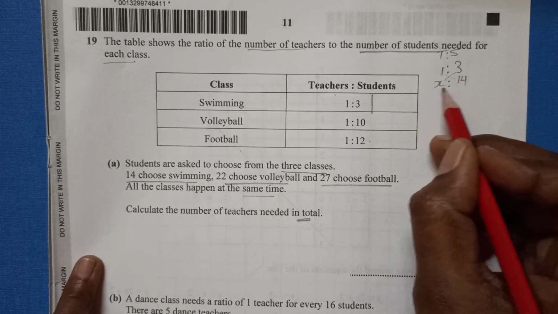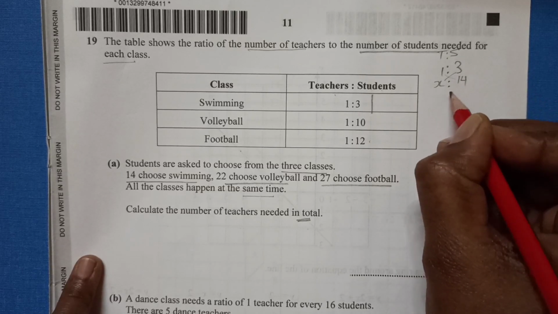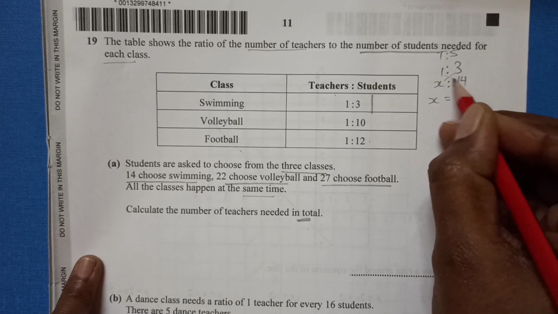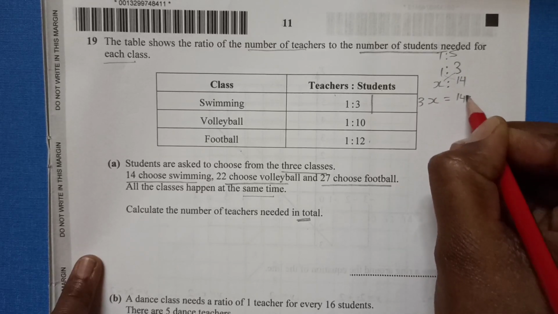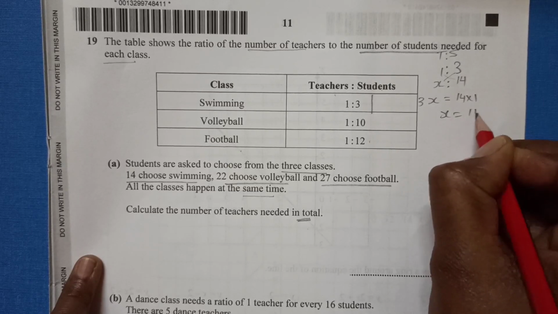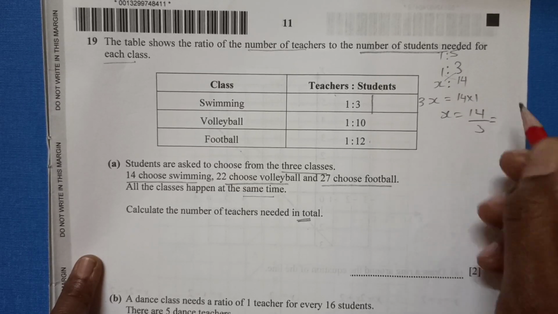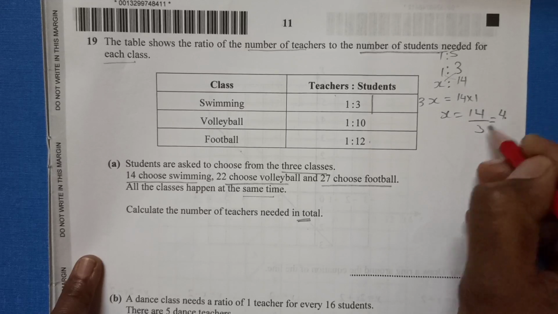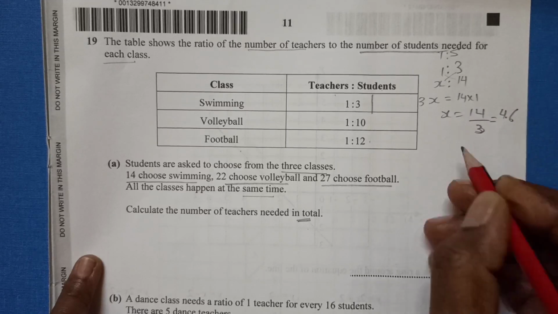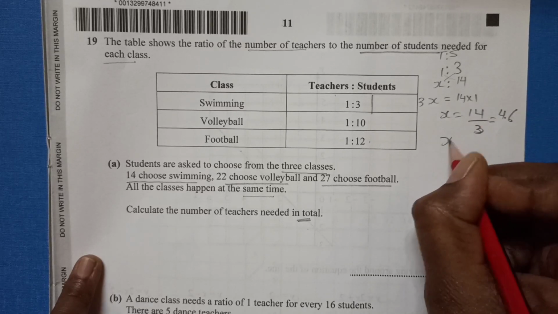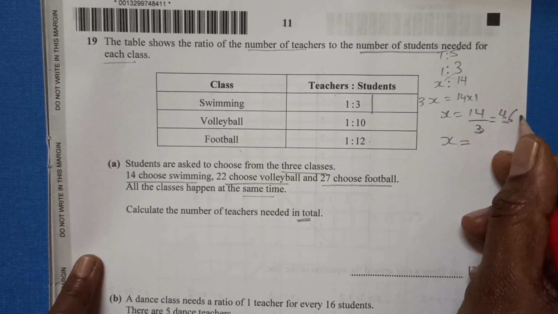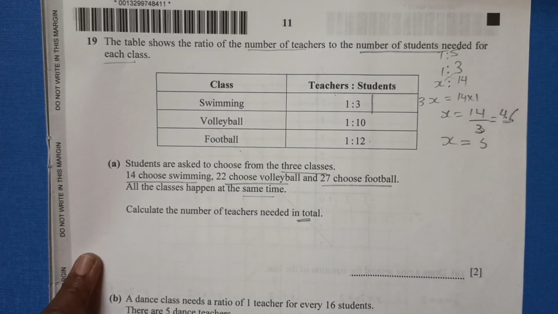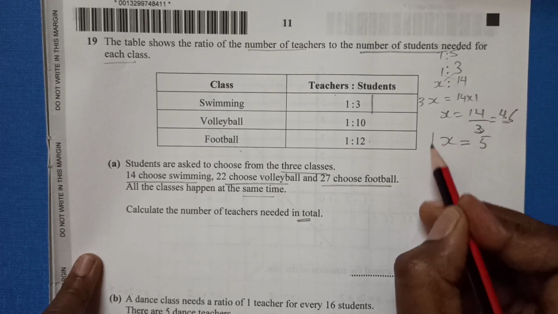So when you cross multiply this, you are going to get 3 times x equals 14 times 1. So x will be 14 over 3. So 14 over 3, it is 4 point something. It is 4.6. So how many teachers? 4.6 cannot be the number of teachers, so they need one more than 4. So x is going to be 5 here.